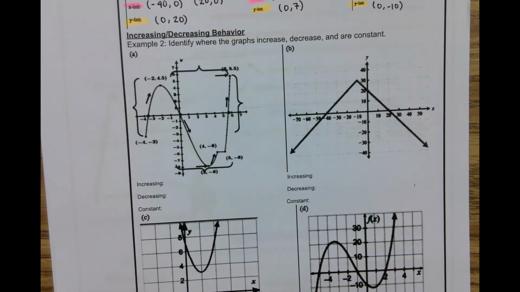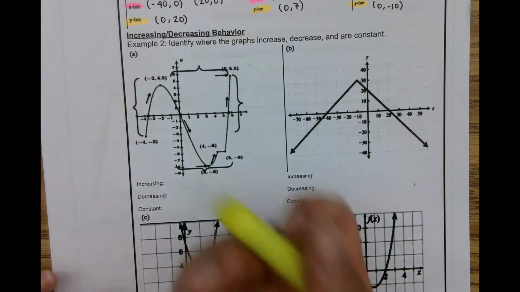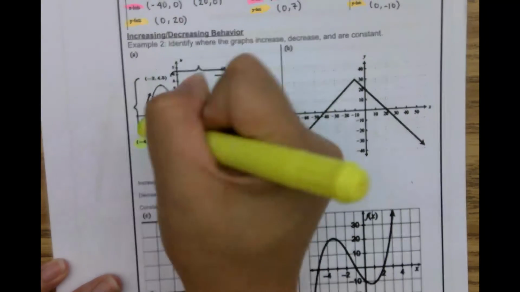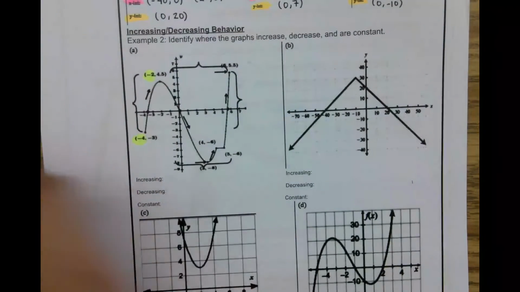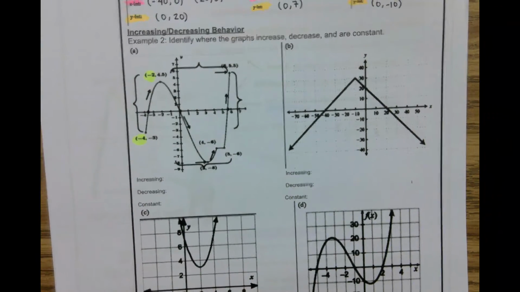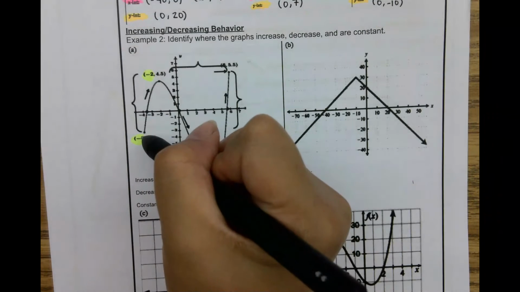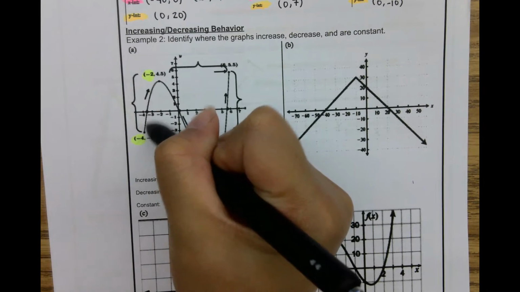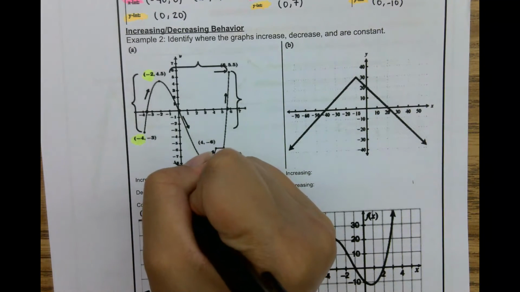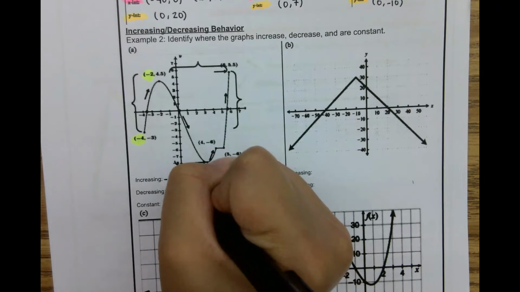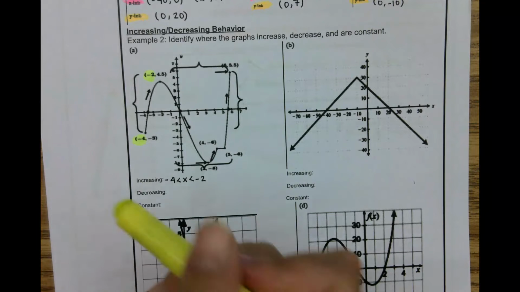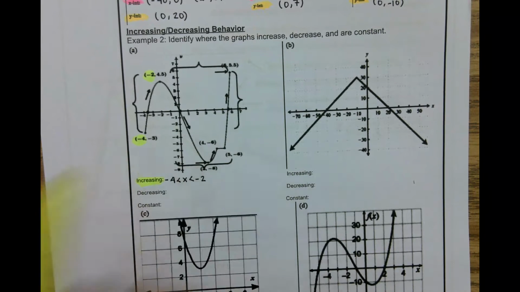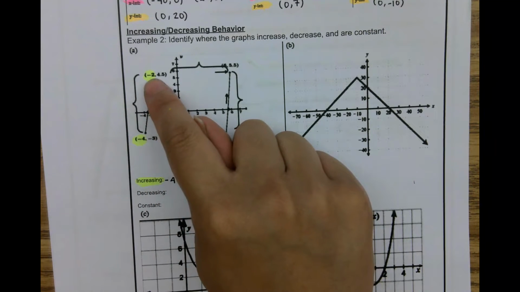And what we do is we look at the x values. Okay, so here, from here to here, our y values increase, but we want to talk about where it's happening. So it is happening from my x values from -4 to -2. Between -4 and -2 for my x values, my y values are increasing. They are going up. Okay?